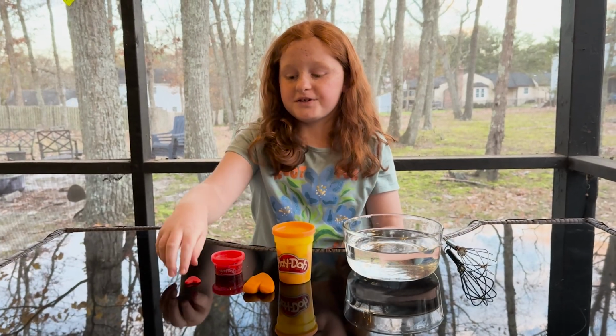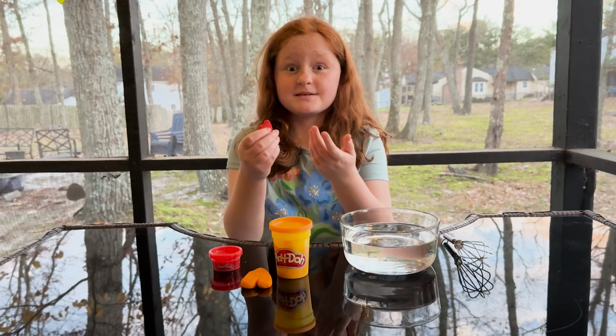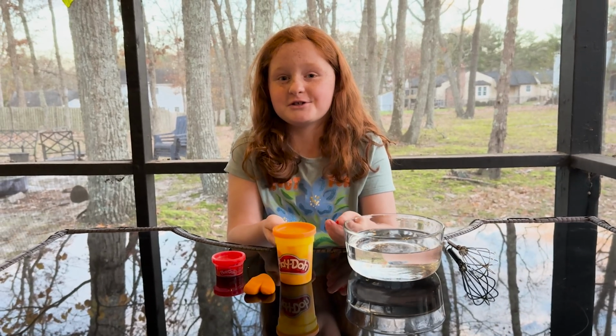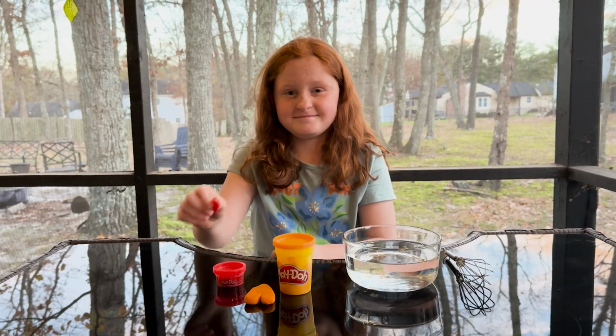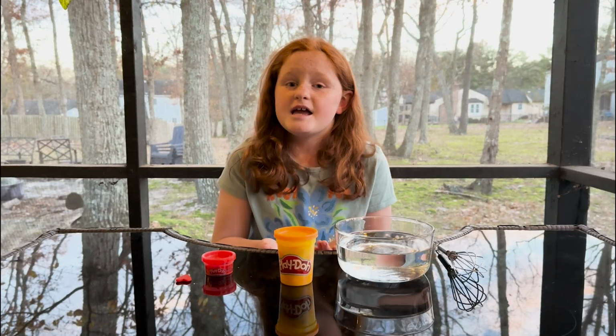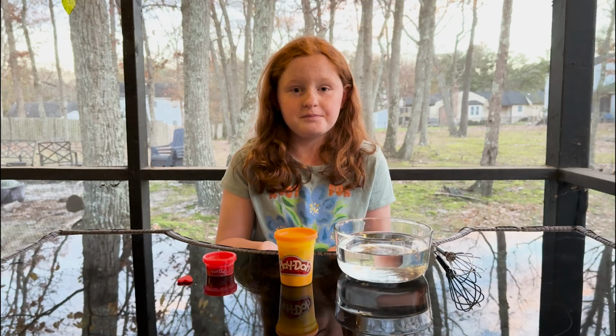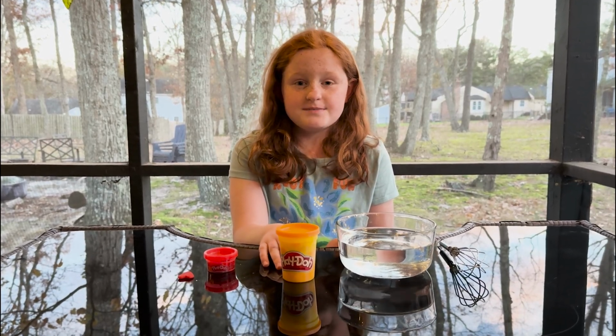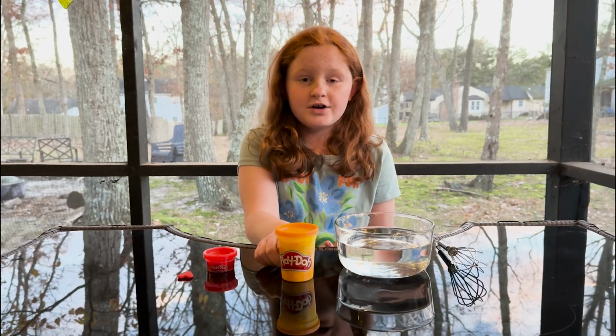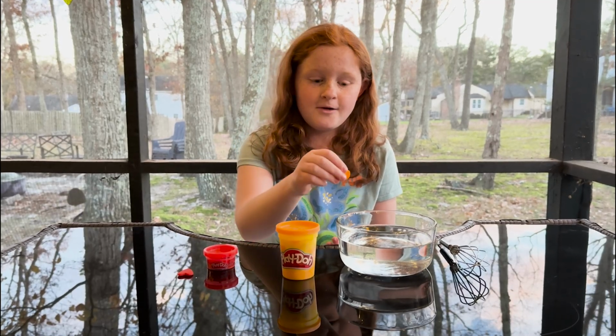Another well-known property of Play-Doh is hardness, because we all know that if you leave Play-Doh out for too long, it becomes hard. Another property you may not know about of Play-Doh is solubility. Because this Play-Doh is made of salt, flour, and water, it dissolves when I put it in water.